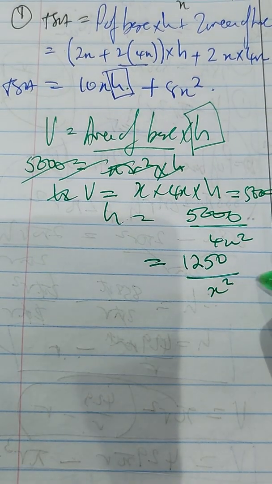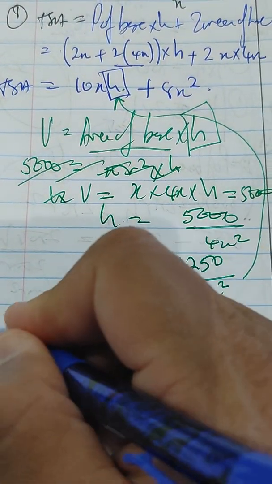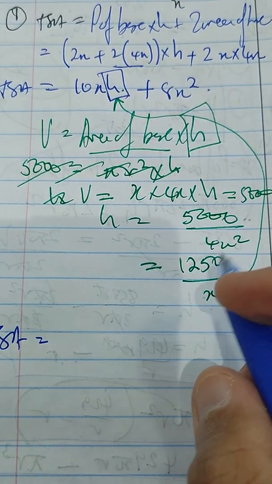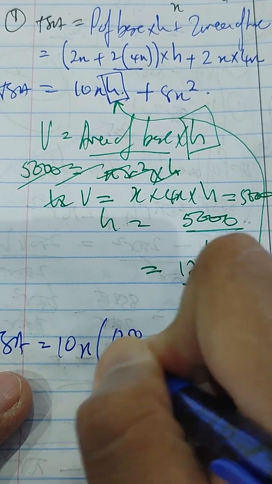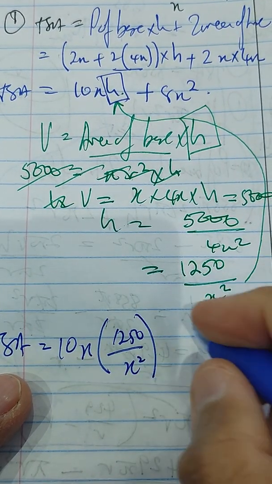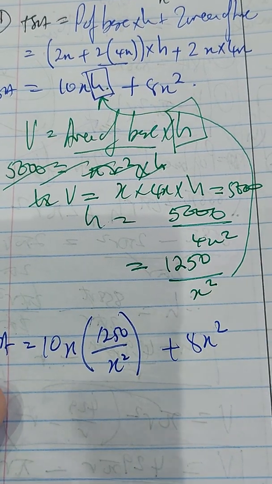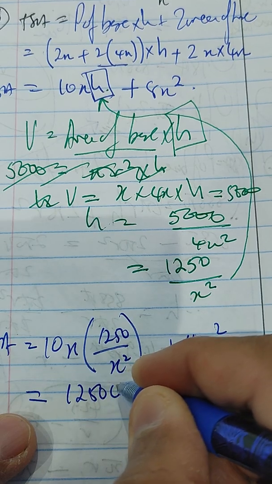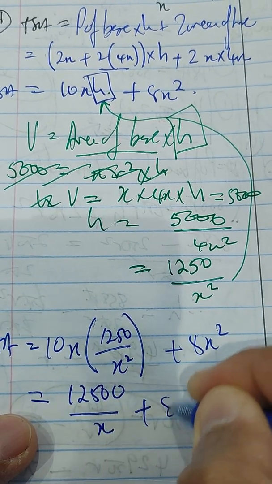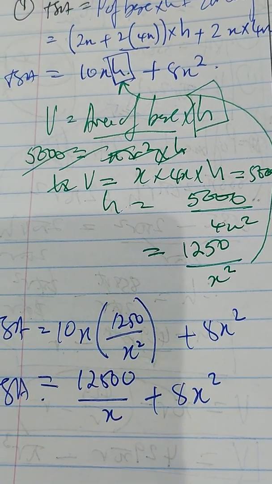So what do we do with this? We now of course put it in its place. So total surface area is equal to 10x into 1250 over x squared plus 8x squared, which simplifies now into 1250 over x plus 8x squared. That's your total surface area in terms of x.